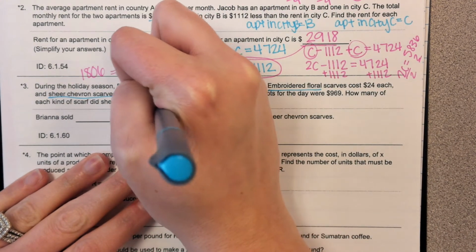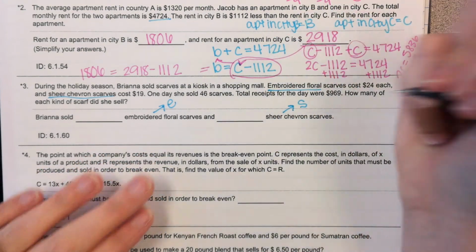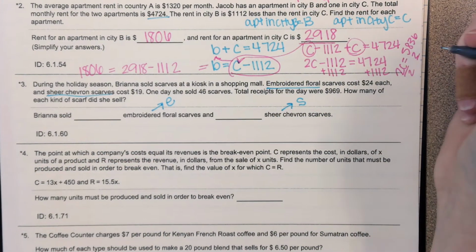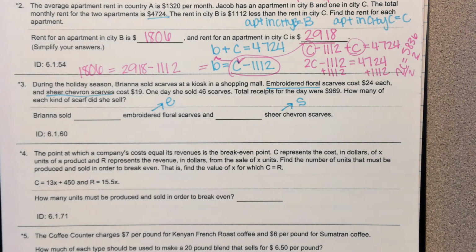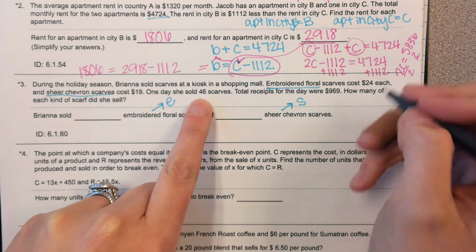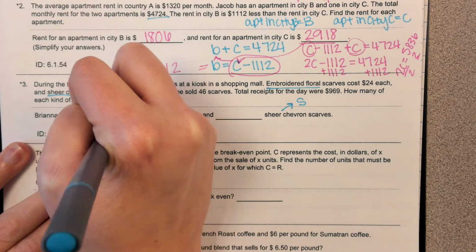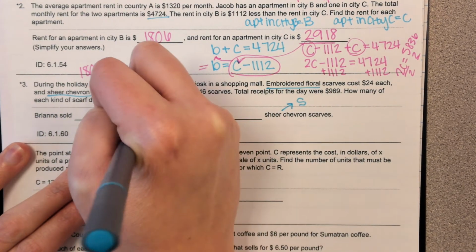So for embroidered floral scarves, I'm going to use E. For sheer chevron, I'm going to use S. Okay, so we're talking about the number of scarves and then the cost, or how much she made from the scarves. So first, we know that she sold 46 scarves. So for our system, we have E plus S equals 46.